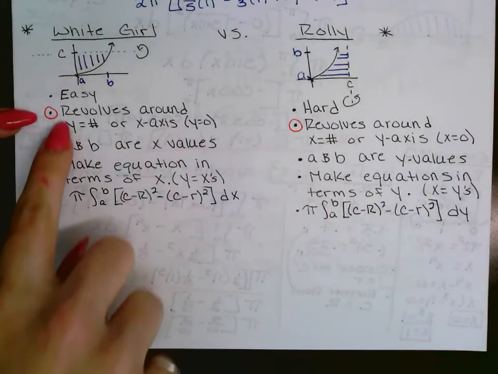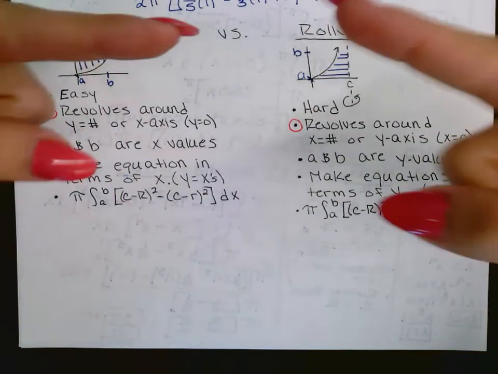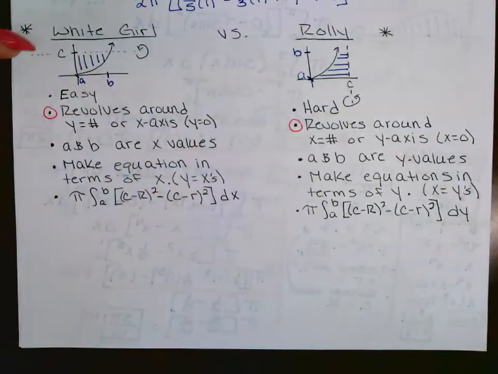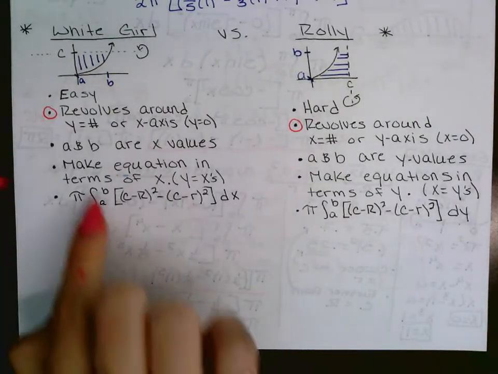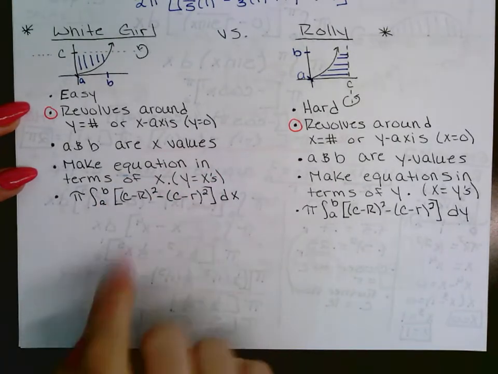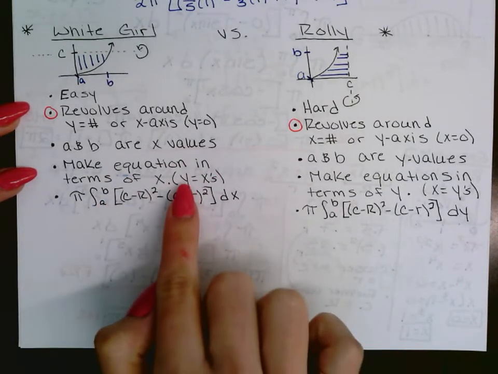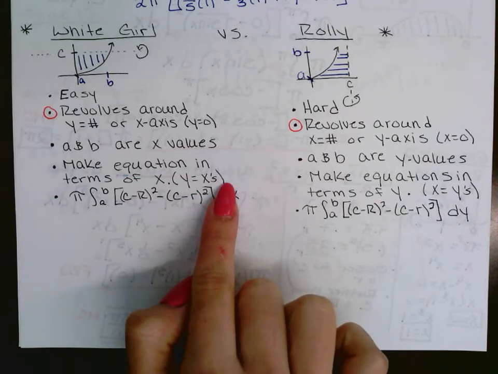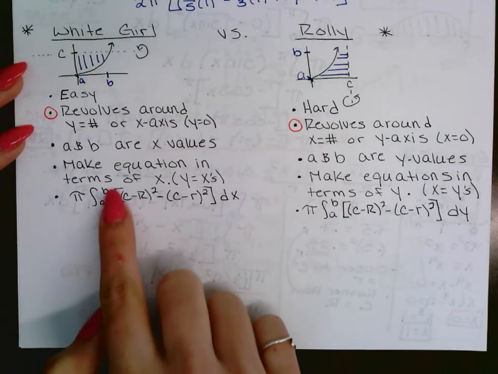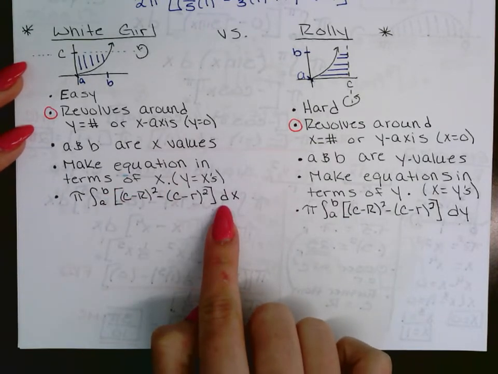Okay, so if the question says revolving around y equals a number, the rotation happens like this, right? Around some number, vertically. So we called it a white girl because when you make your hands parallel and you start rolling them, you look like you're dancing like a white girl. These are the easy questions because everything stays in terms of x. Your a and b are x values, and your equations, which usually come in terms of x, y equals with x's, can stay as is. And then in your integral, you plug in your equations with x's, you plug in your a and b, and you would have a dx because it is in terms of x.